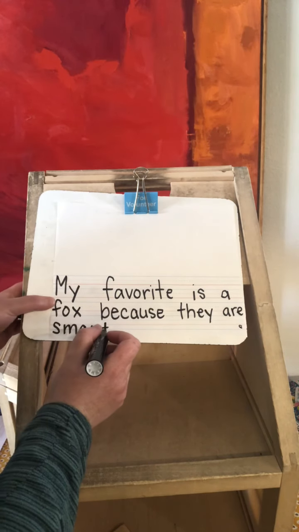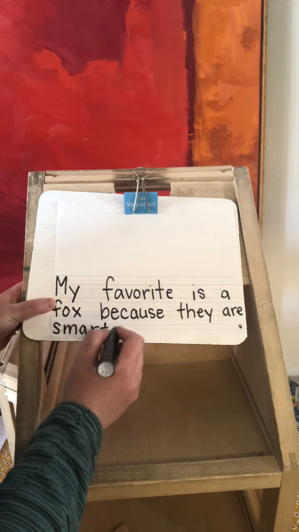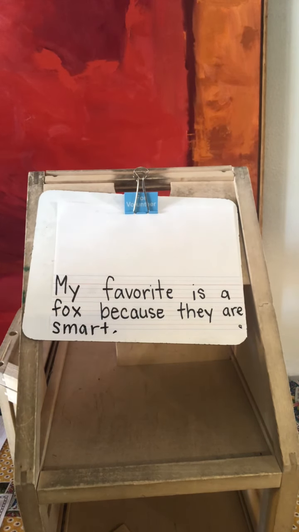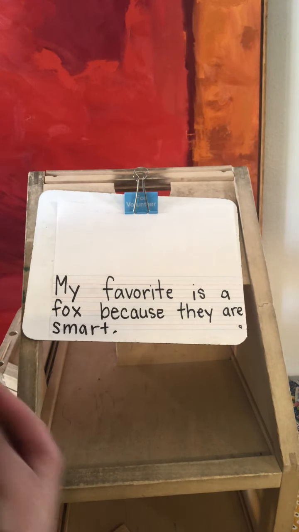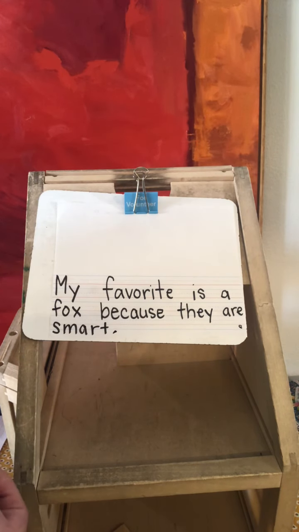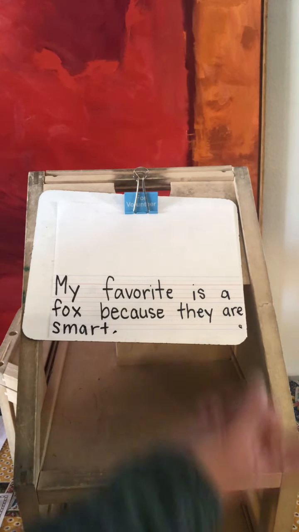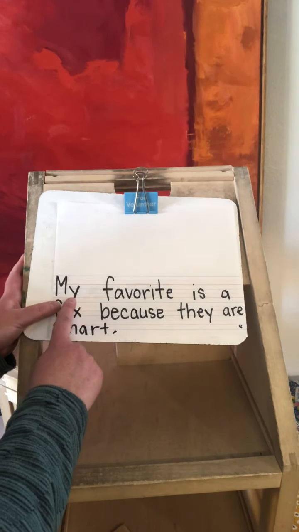Now I'm not going to be reading this with excitement, and it's not a question, so I'm just going to make sure I have a period. Then what I'm going to do is make sure that it makes sense. Good writers read their sentences, because if you get started and you make one mistake and you keep going, then it's really hard to go back. So I'm going to make sure that I go back and read my writing.